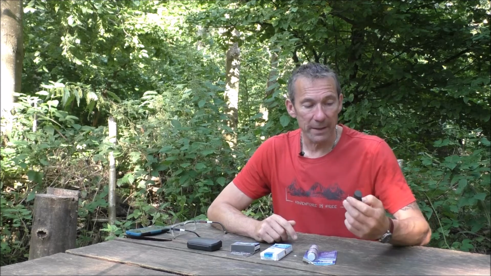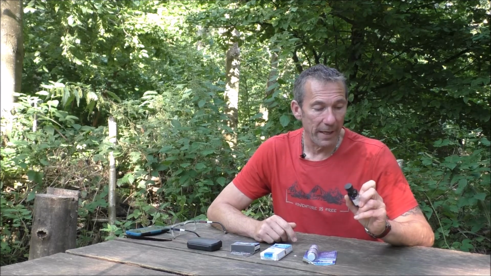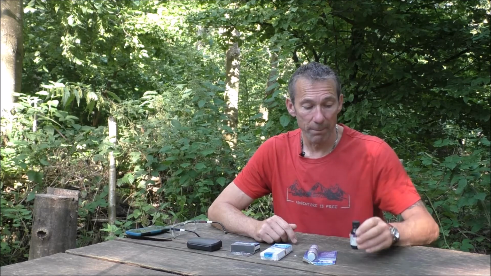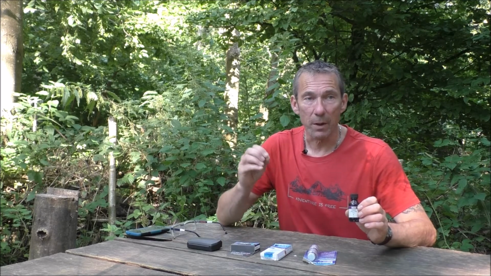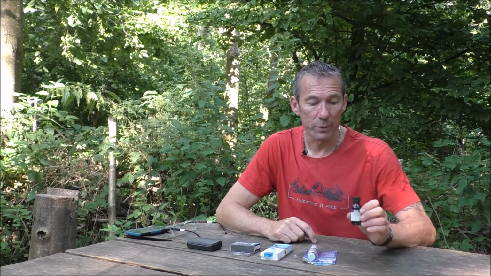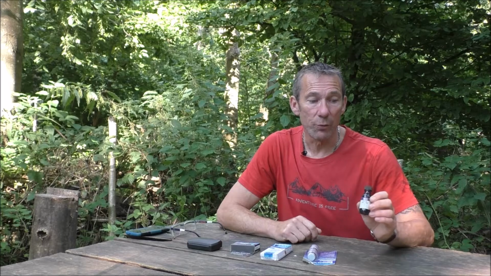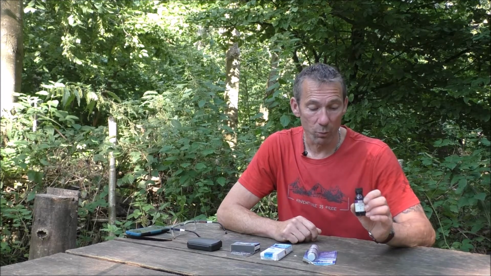We've got iodine as a tincture, so this is a 2% iodine tincture, a liquid. With this one, 5 drops into a litre of water, and then leave it for a half hour or so. Give it a good shake every once in a while to make sure that it permeates into the whole of your water. Added advantage with iodine, of course, you can also use this for disinfecting wounds as well as your water.